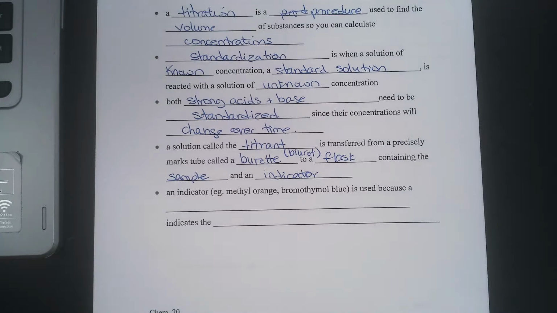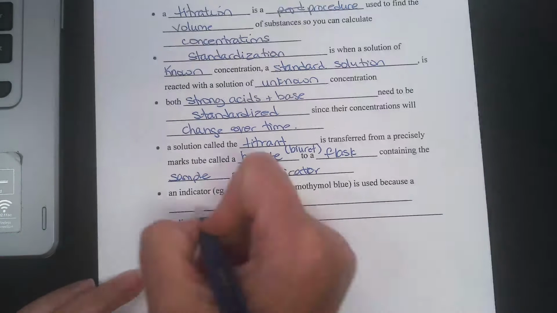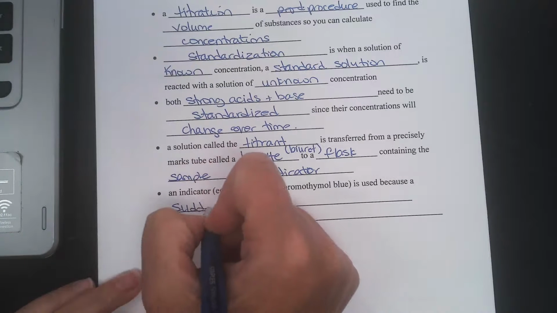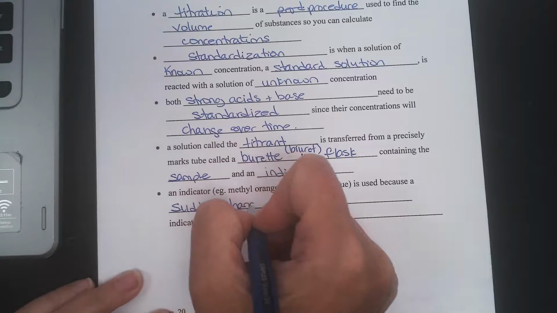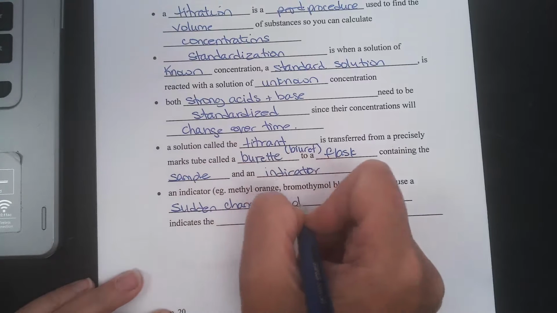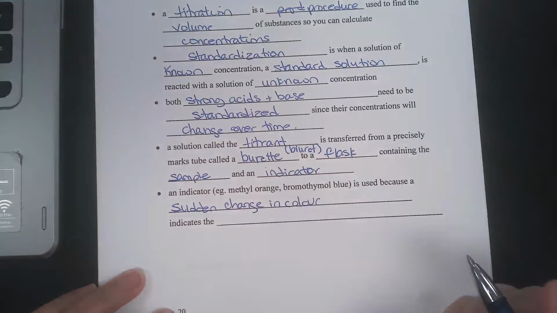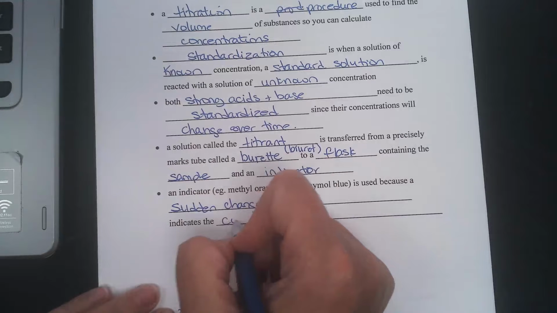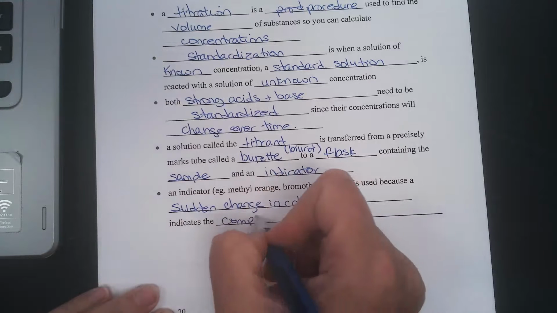An indicator. So we've talked about those: methyl orange, bromophenol blue, phenolphthalein, red cabbage indicator, pH paper. We use those because there's a sudden change in color, which indicates that the reaction has gone to completion.